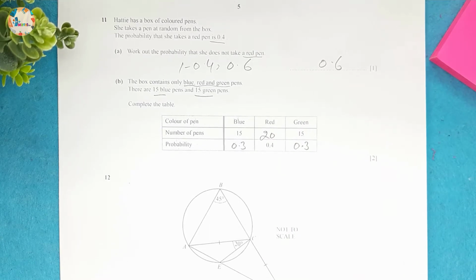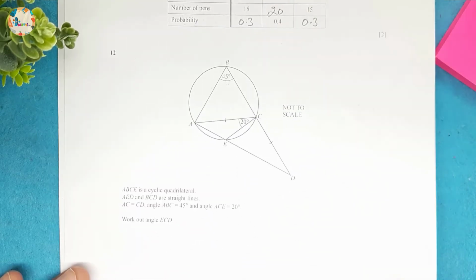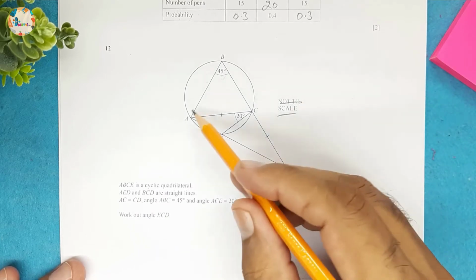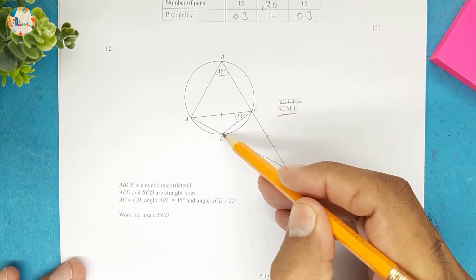So this will be question number 12. Now a diagram is provided which is not to scale. ABCE is a cyclic quadrilateral.